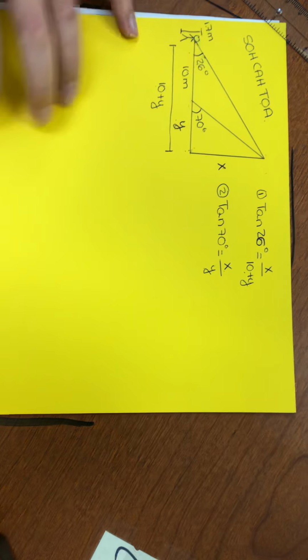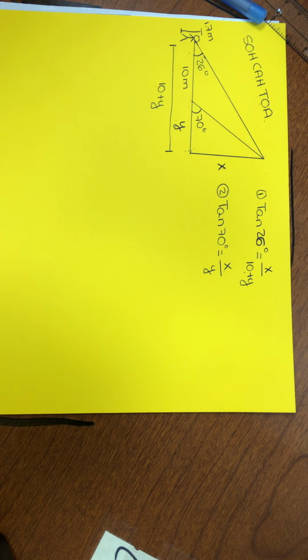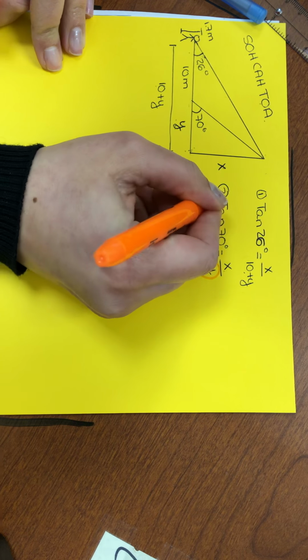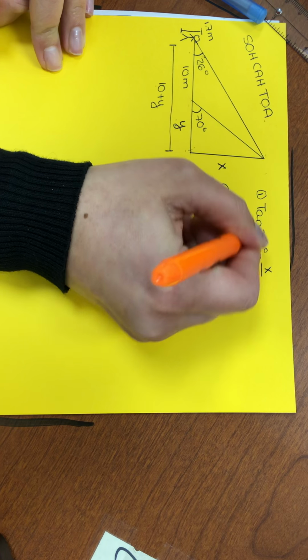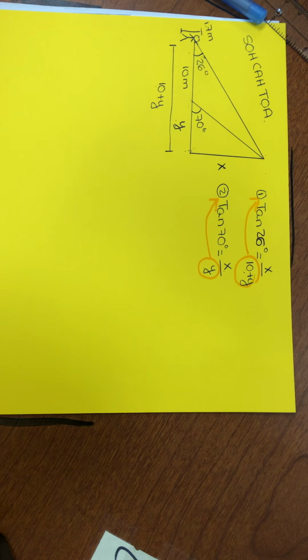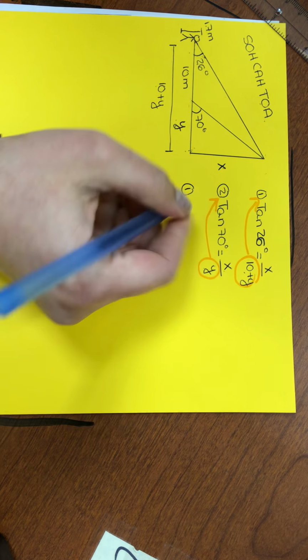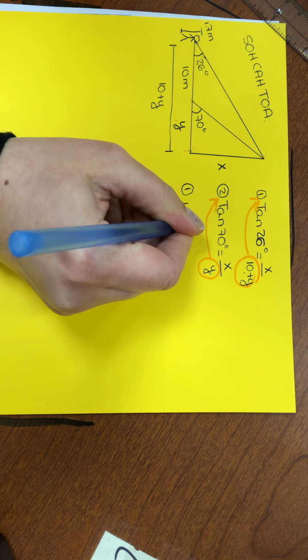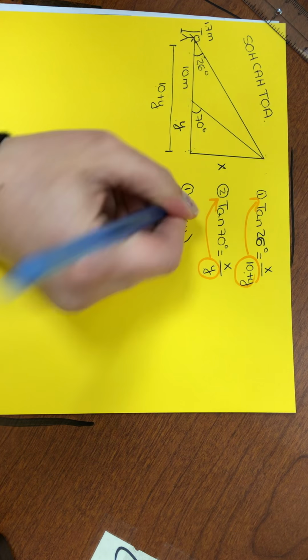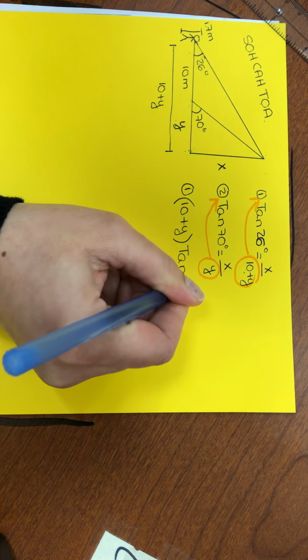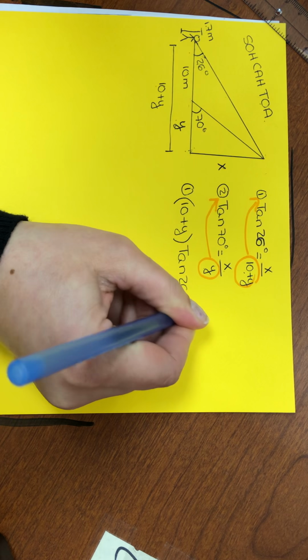So my first equation is going to be (10 plus y), and let me put that between parentheses because they are both multiplying, tangent of 26, that will be equal to x.